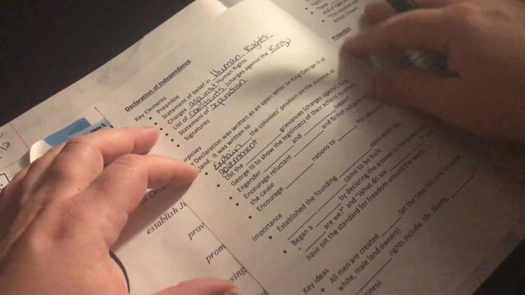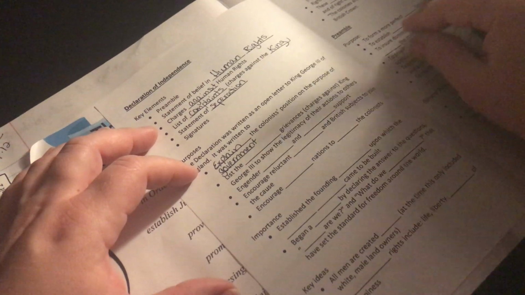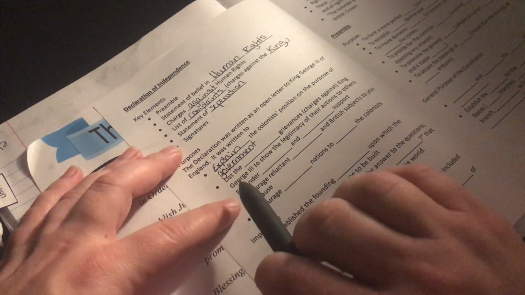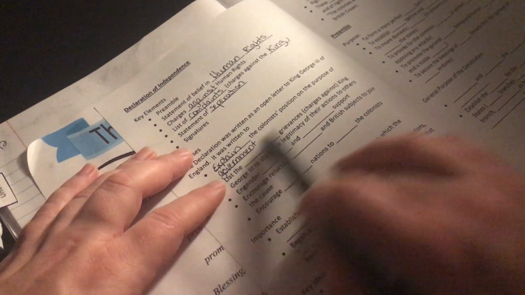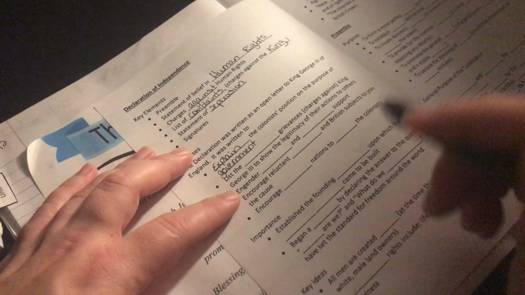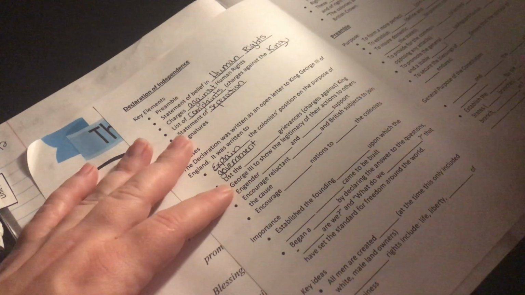And those people that were in England were making all of the rules and governmental decisions for the people that lived here. And none of these people got to have any say or decision or anything over in England. So they were upset, and we're going to go more into it later. But this was kind of what this says. The purpose of government is just so that they could have a say.